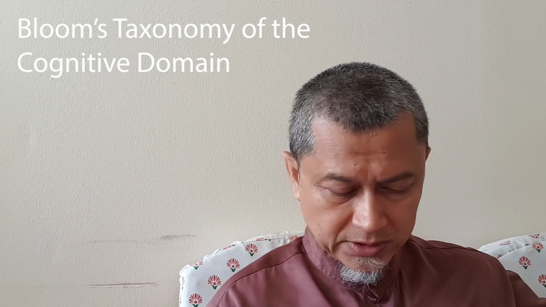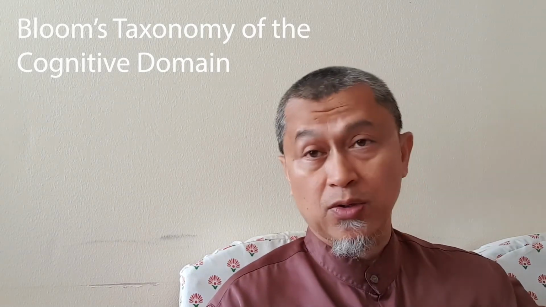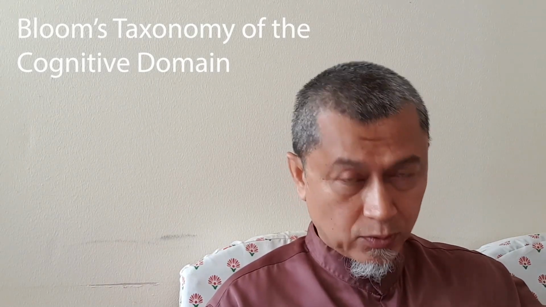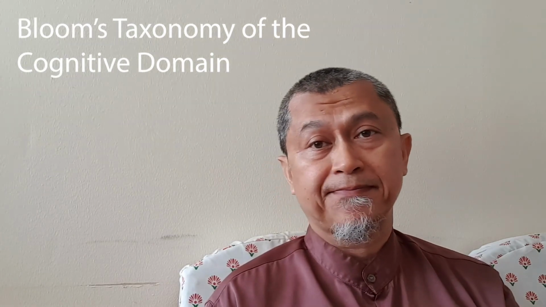Okay, so the knows and knows-how level of the Miller's pyramid is actually equal to this taxonomy, which is Bloom's cognitive taxonomy.